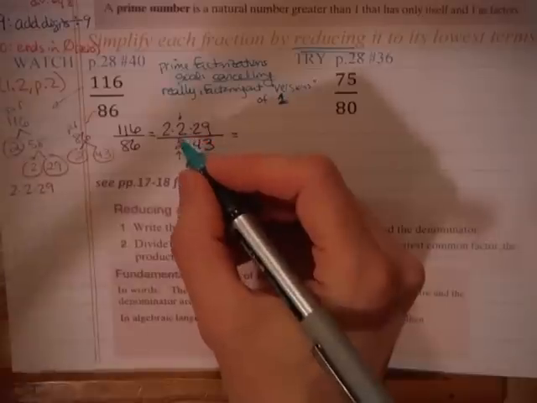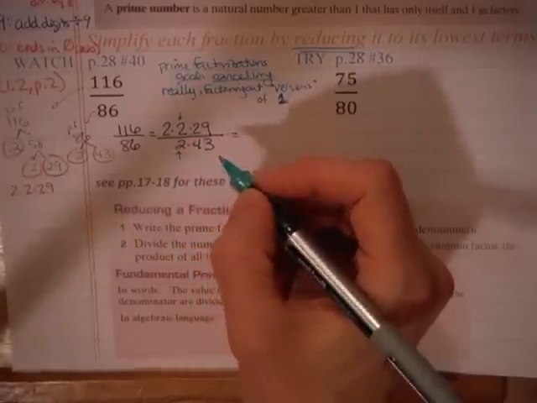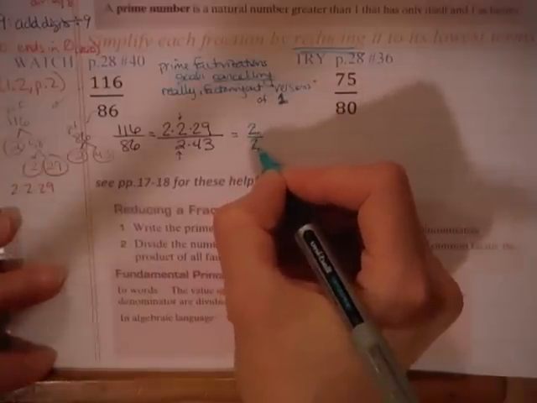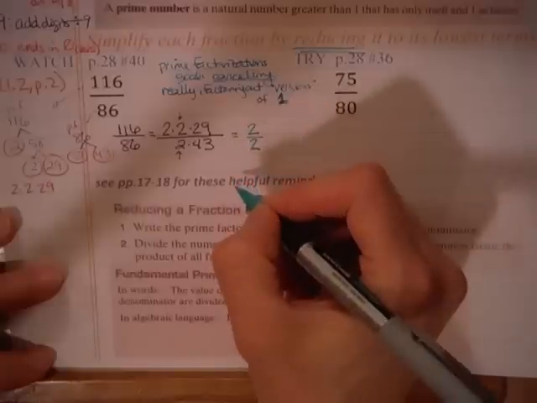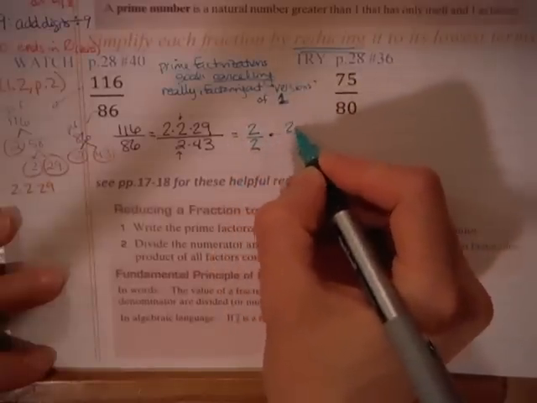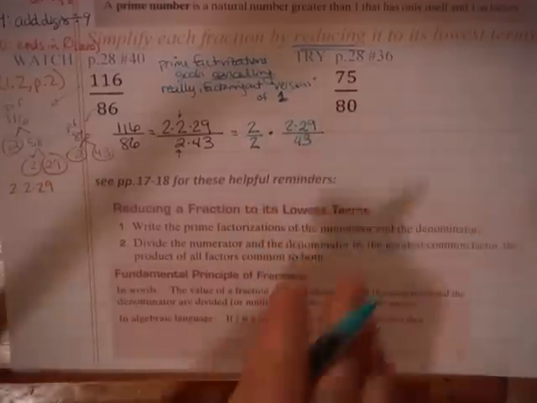And again, many of you were trained to just cancel those right there and you're at the reduced fraction. Again, I'm just trying to demonstrate what's going to happen when we start involving more algebra here. This is a great way to think of it when there's only letters involved. It's as if we had 2 times 2 times that 2 and 29 on the top and the 43 on the bottom.